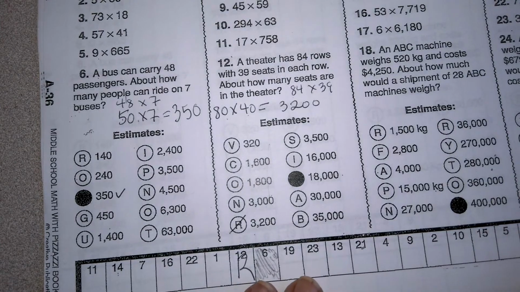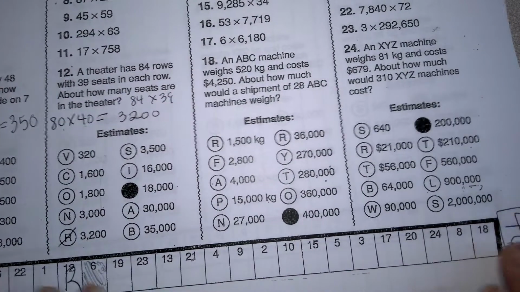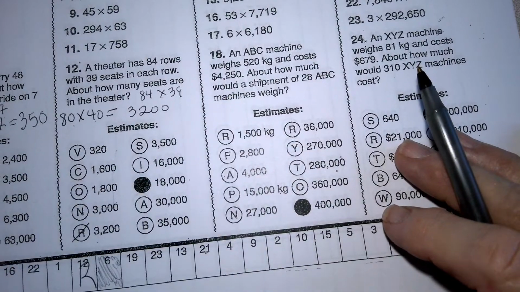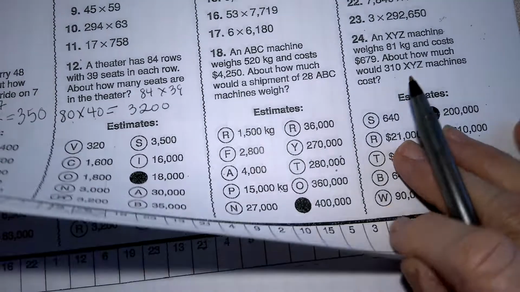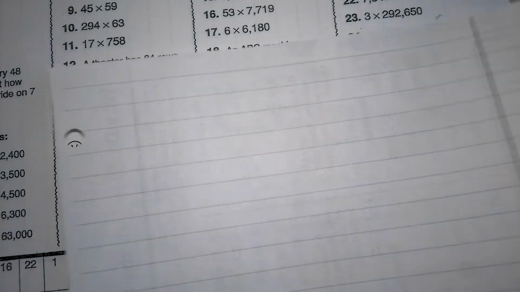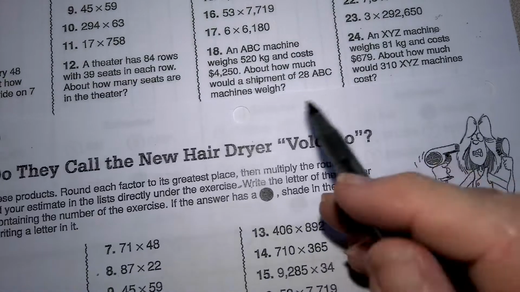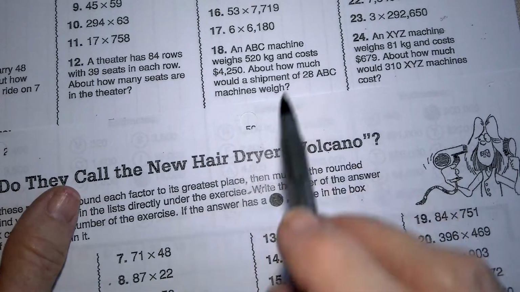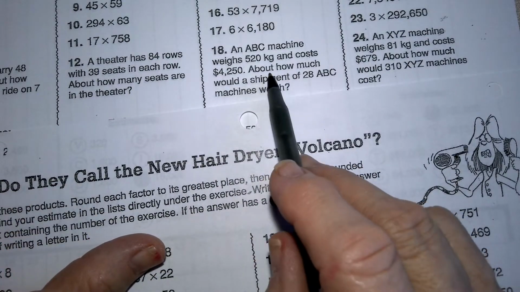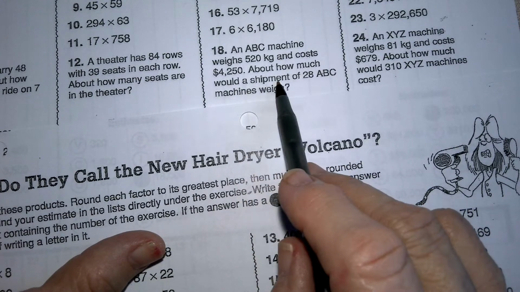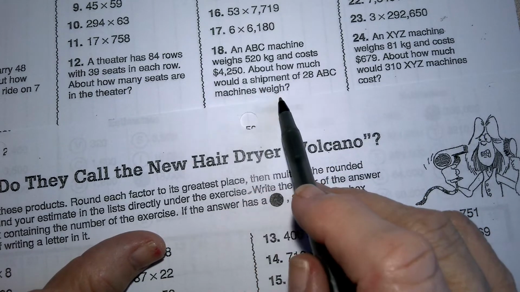So let's look at this one. And this one, by the way, the numbers are starting to get bigger. When they start to get bigger, I might have to use the paper on the back. So you've got some space there. Okay, hold on just a second. All right, on this one, about how much would a shipment of 28 machines weigh?